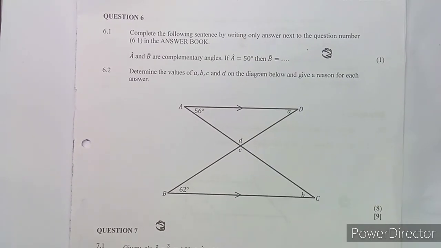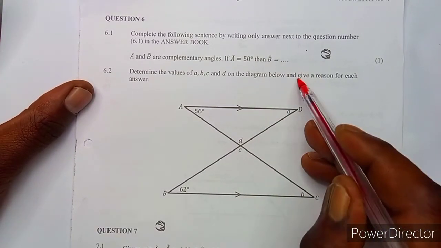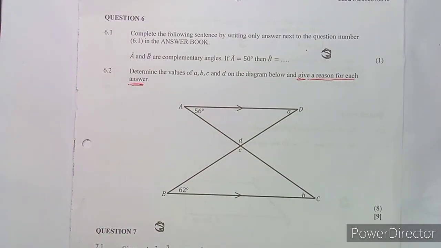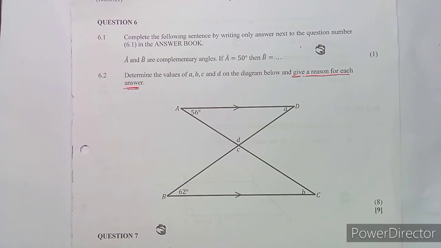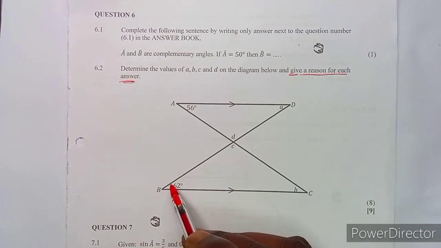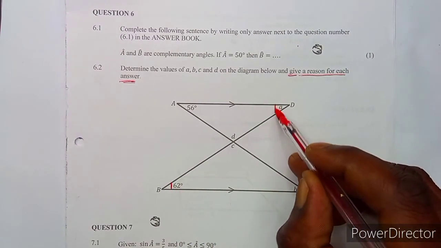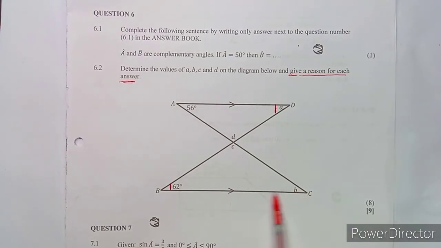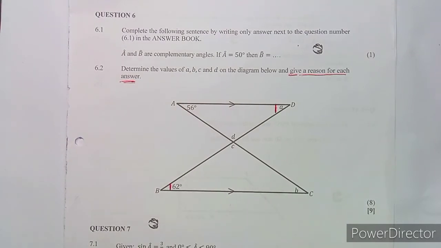Determine the value of A, B, C and D on the diagram below and give a reason for each answer. So guys, read the question. You are supposed to give a reason for each answer. After finding the value of A, you give a reason. All right, so let's see. We are given these are parallel lines. So we can take this angle of 60 degrees here and this angle A, they are equal. Why? If you are to cross check here, we are having a Z which is being created. So these are alternate angles, Z angles.